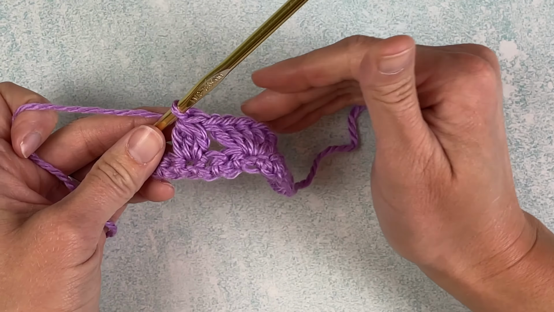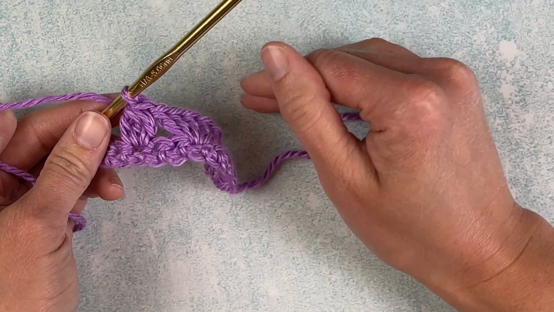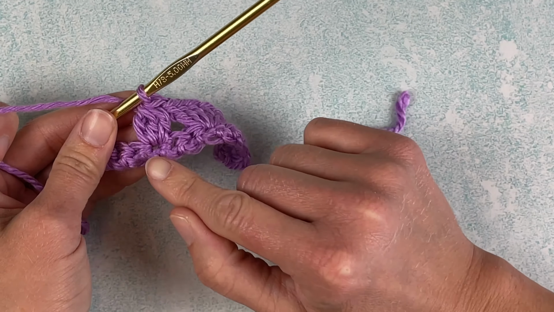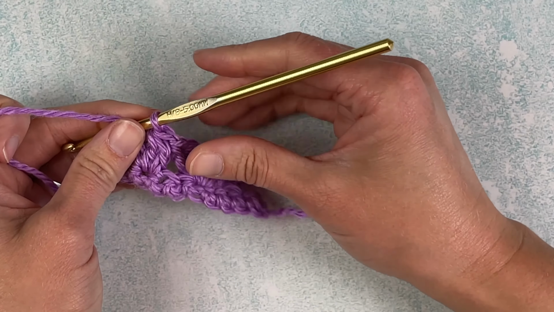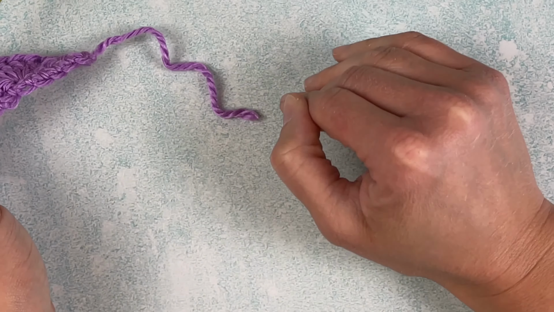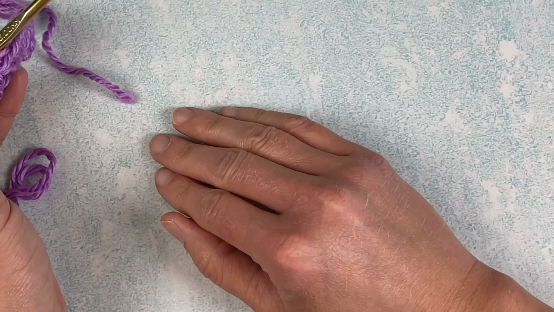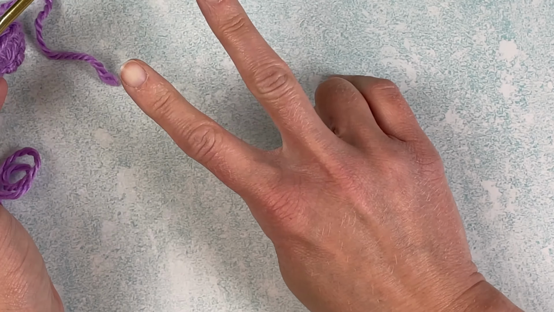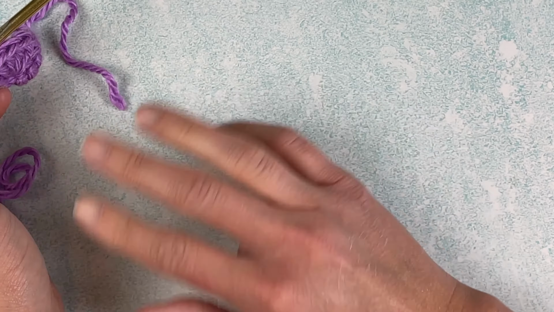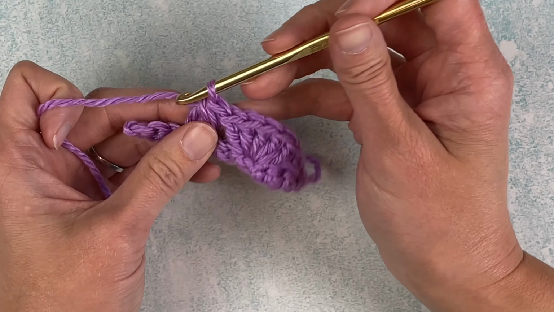All this means to increase is to make more than 1 stitch in the same stitch space. And again, generally, if it just says increase single crochet or increase double crochet, if that's all it says, then you're making 2 stitches in that same stitch space. If they want more than 2, they will tell you.